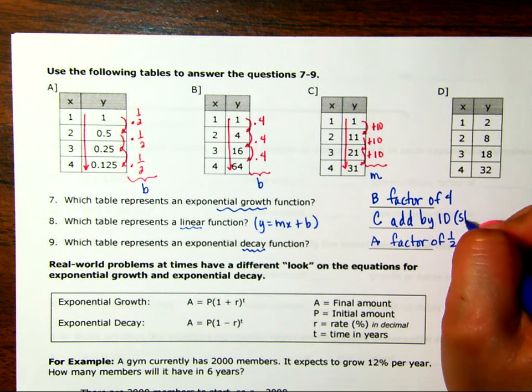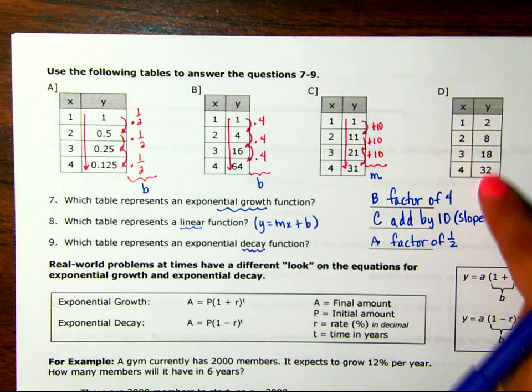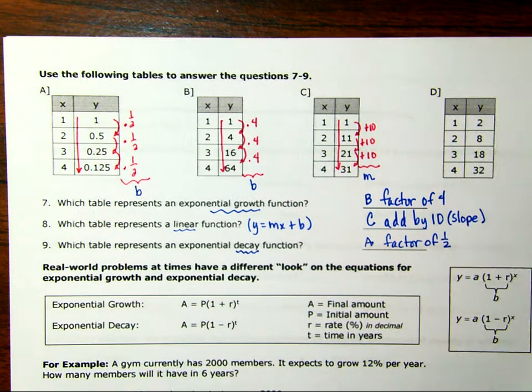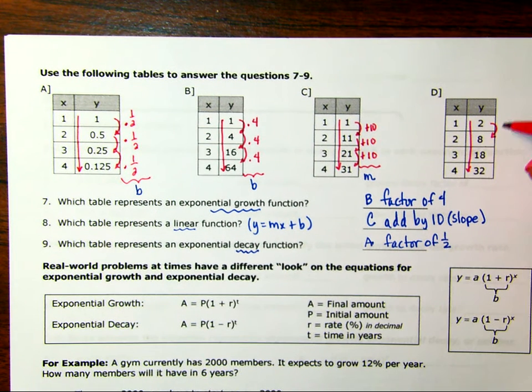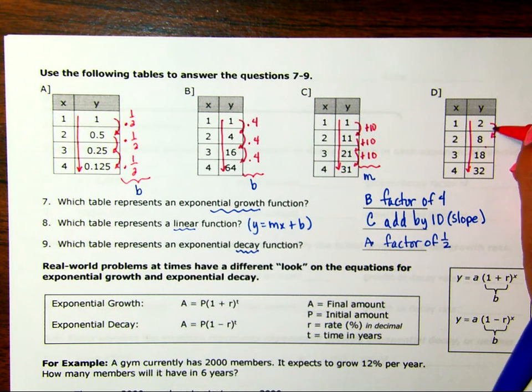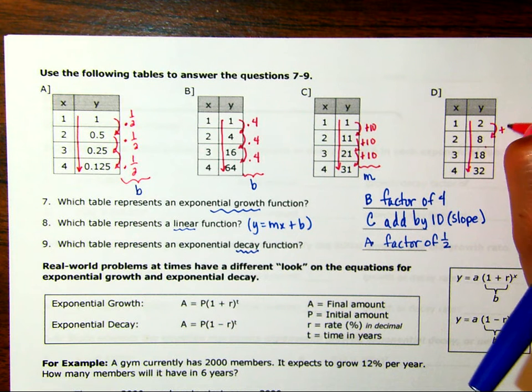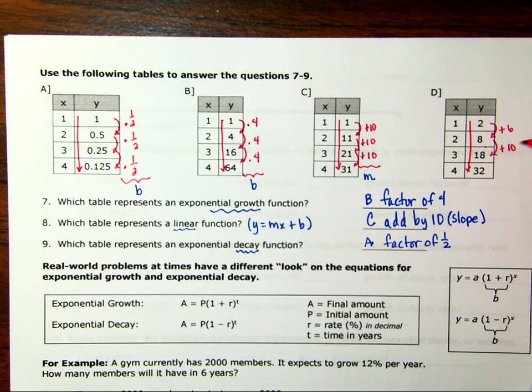Again, your slope. And what's going on in letter D? I'm kind of curious. Well, it is growing. This time it's not multiplying by 4. It's not adding by the same number. It's definitely neither of those. But here it looks like it's adding by 6, and this one's adding by 10. Definitely different. I think this is a quadratic example, and then if you do it again, you're able to find out the constant. Okay, so we have now completed number 7 through 9.